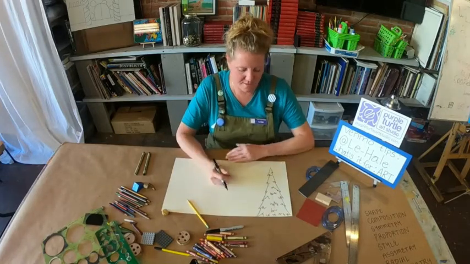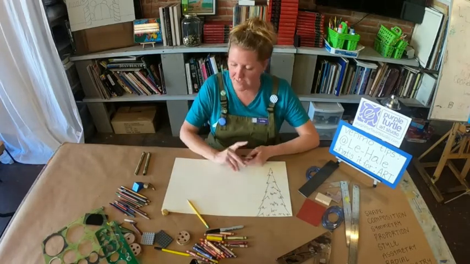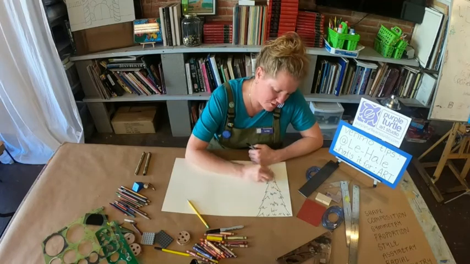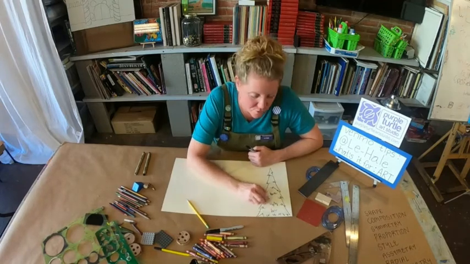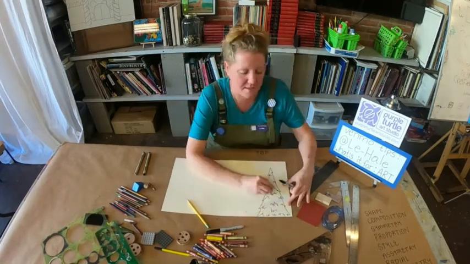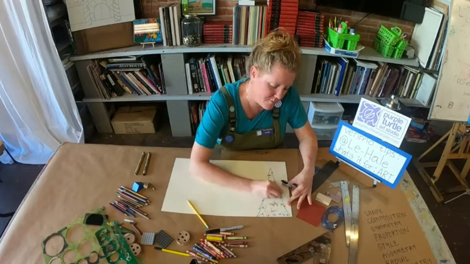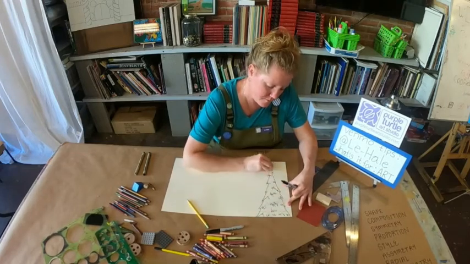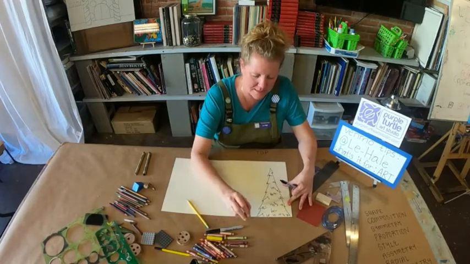All right, so there is a nice pine tree. Looks like a Christmas tree. It reminds me a lot of like a Dr. Seuss tree. If we made it kind of curve, it would look like a Dr. Seuss tree. I'm gonna get rid of my pencil lines. I'm liking this tree a lot.